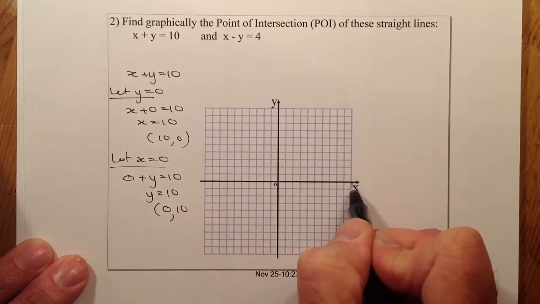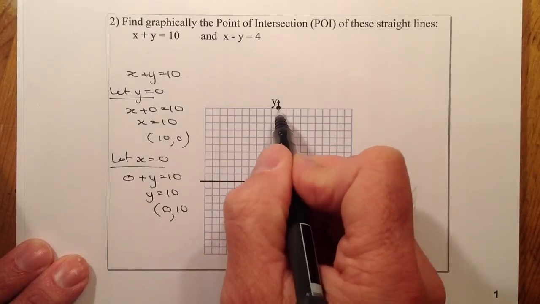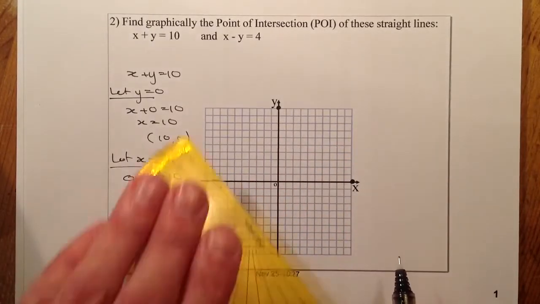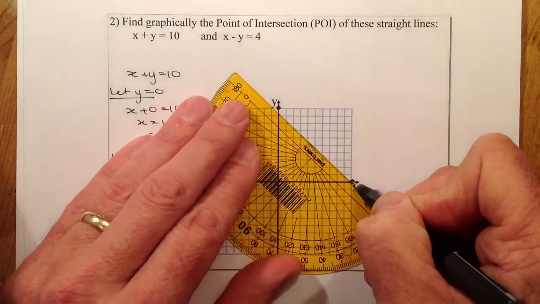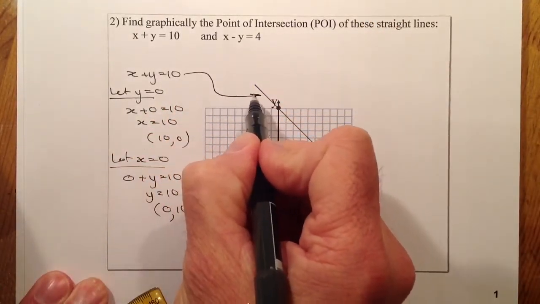Plotting these points, so 10, 0, that one there, 0, 10, 0 along the way, 10 up, that one there. Join them with a straight line. There we go, that one there, and I can see that that line is that one there.